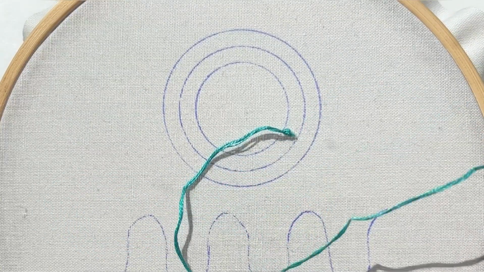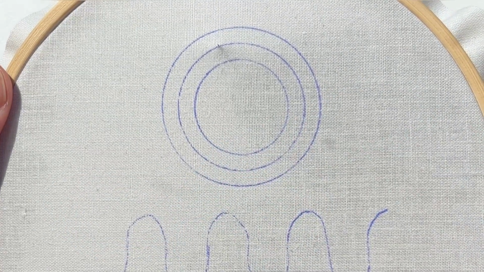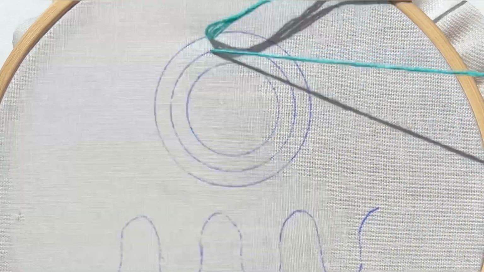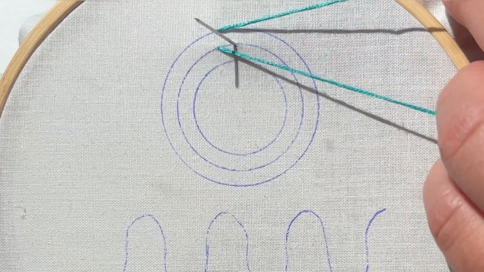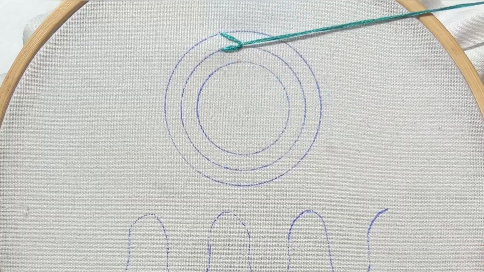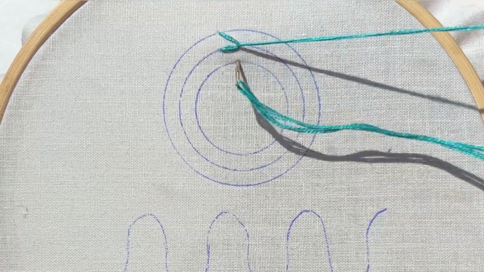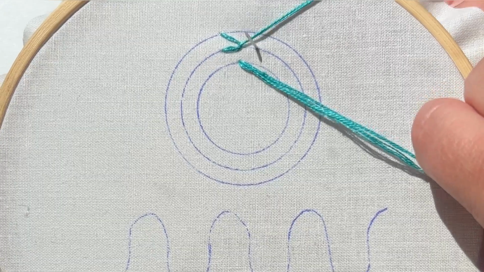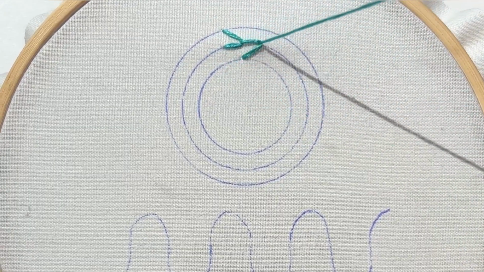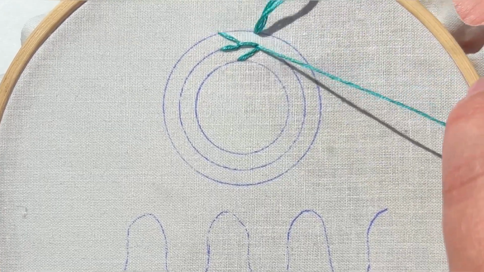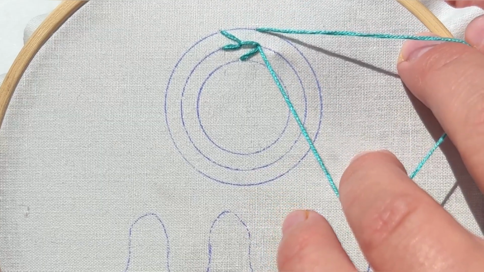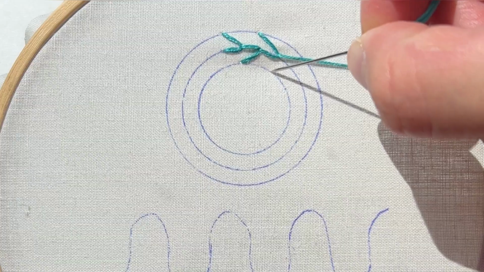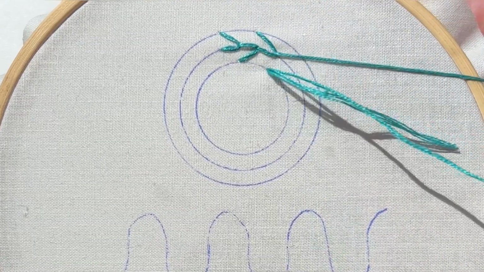Now thread your needle with 3 strands and let's practice embroidering not in a straight line, but in a circle. We draw also 3 guidelines. These guidelines will help us to create neat and even stitches. And repeat the same steps as before.